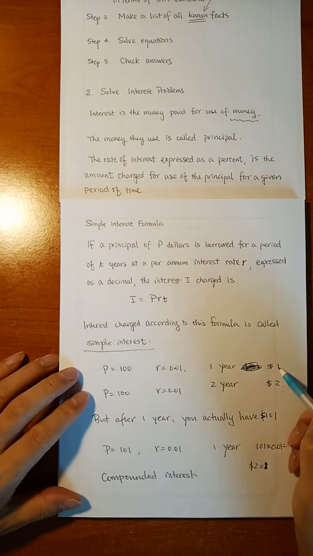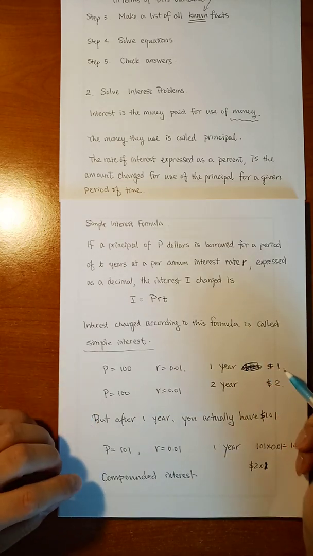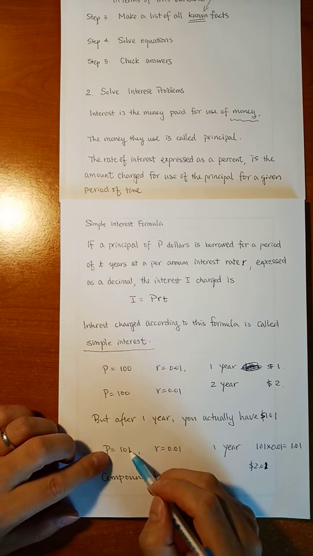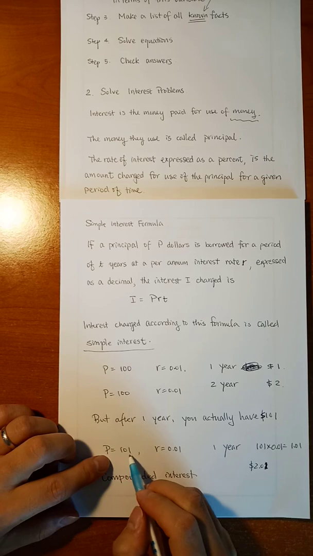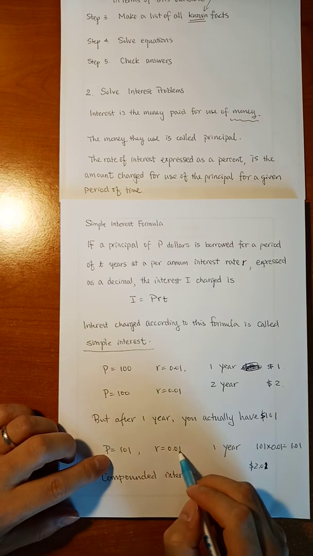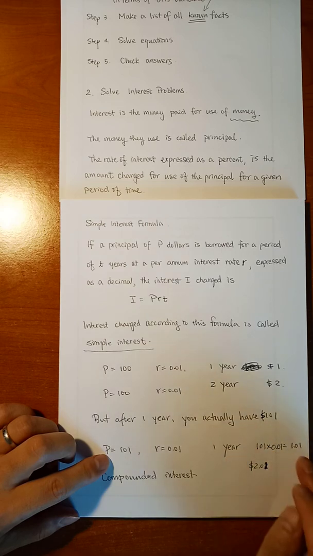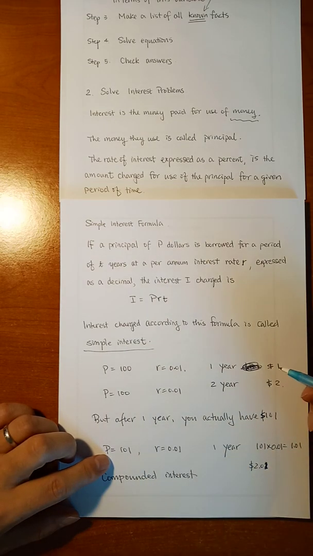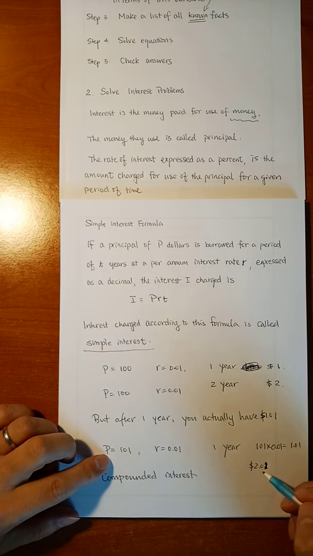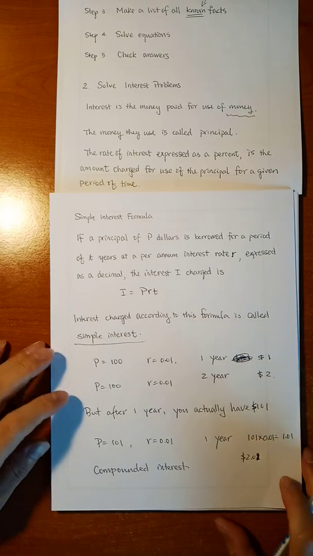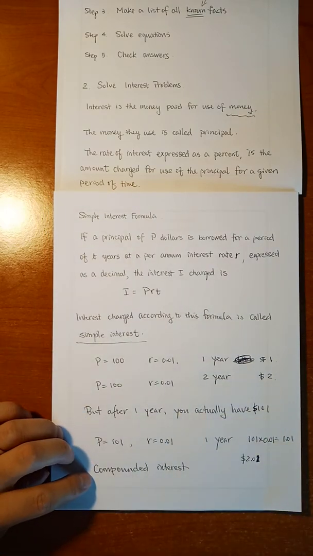The first year you have $1. You put the $1 together with your principal, and you get $101. In the second year, your principal is $101, the rate is 0.01, and you deposit for a year. The interest is $1.01, and together with the first year's $1, you earn $2.01. If you have such a complex idea, this is called compounded interest.